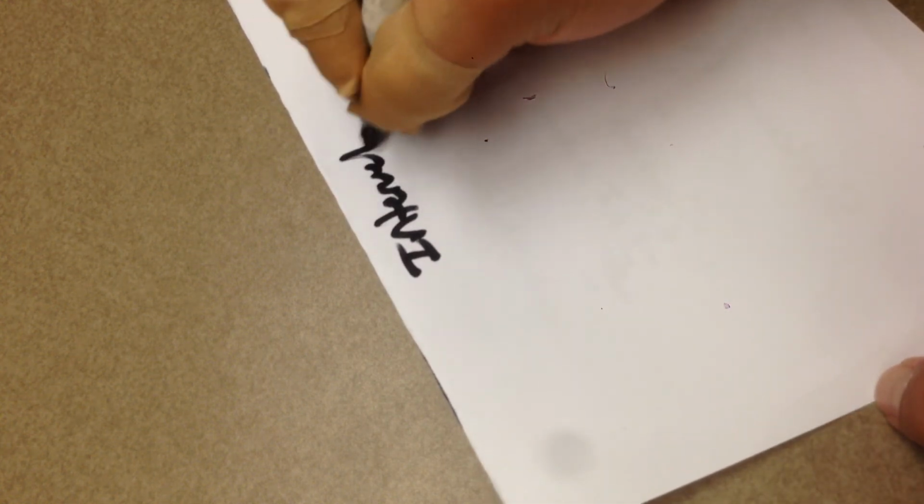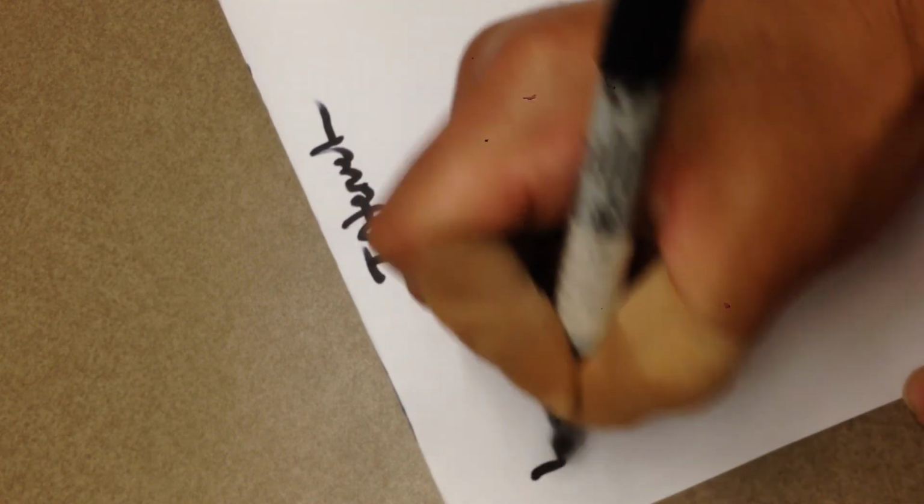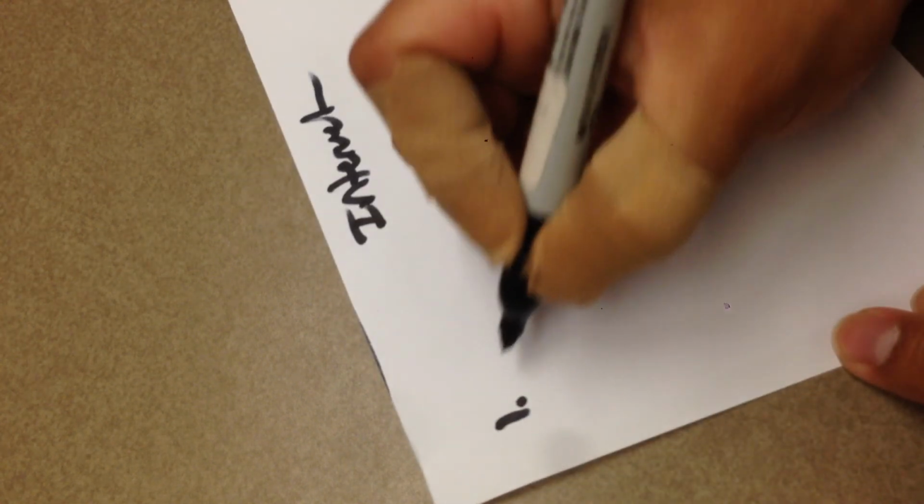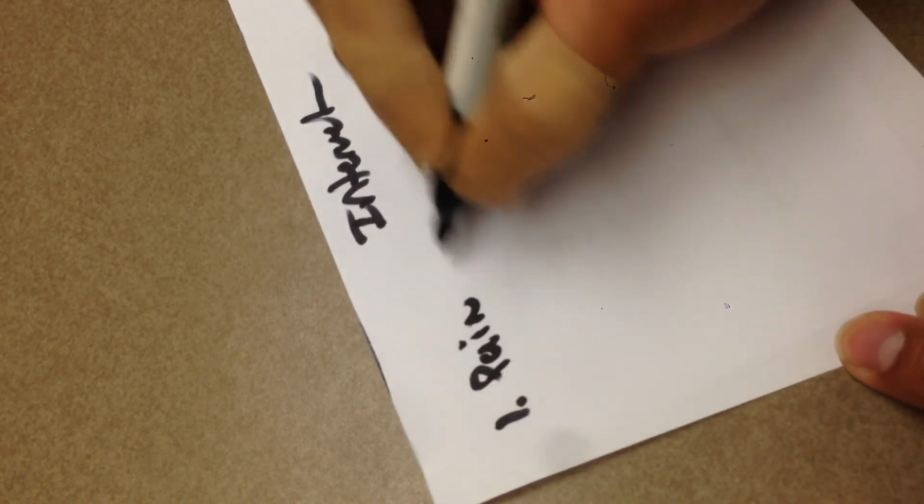Now, what are some interventions that you can do? Let's focus now on interventions. Number one, pain management.